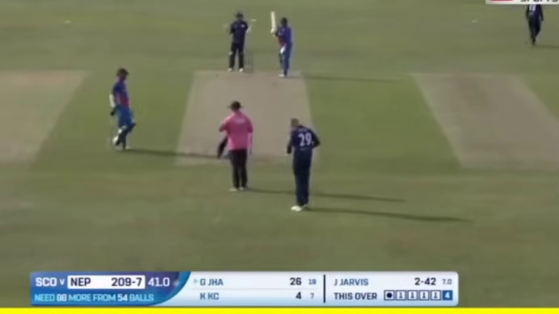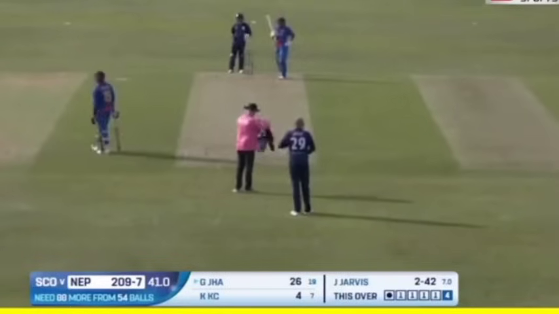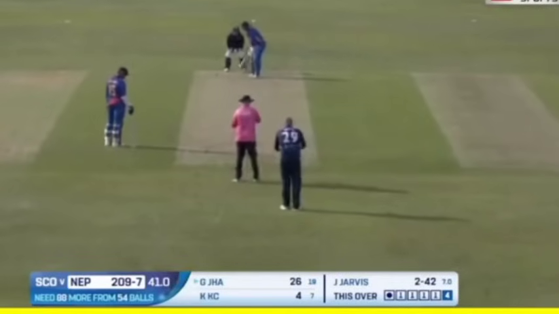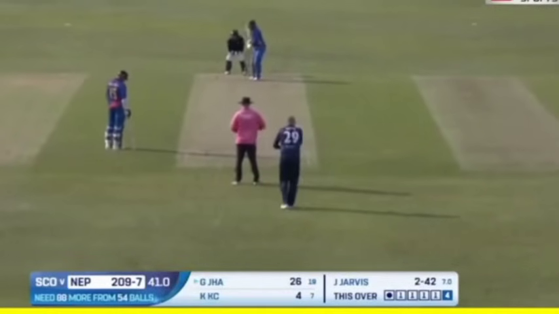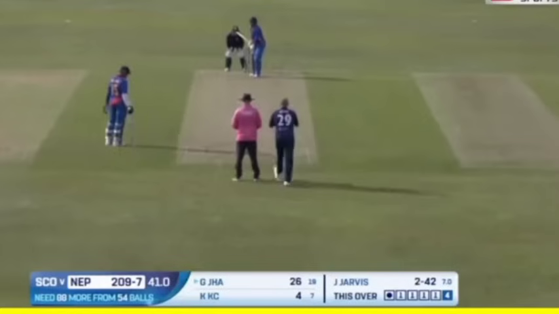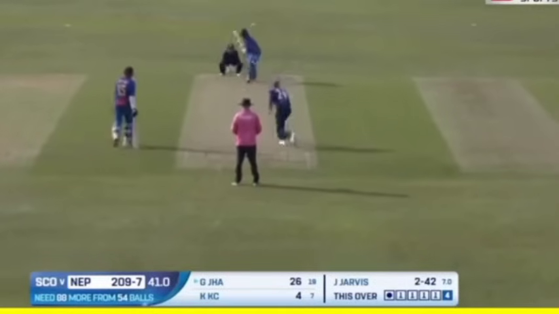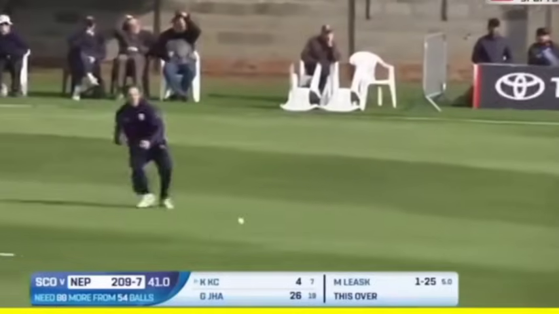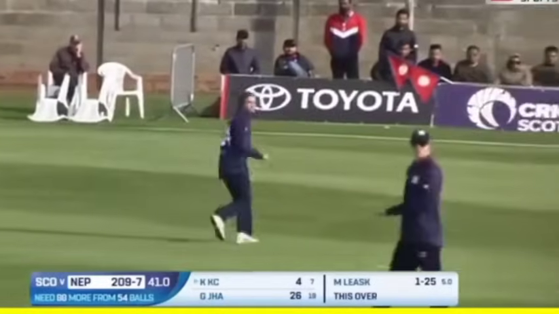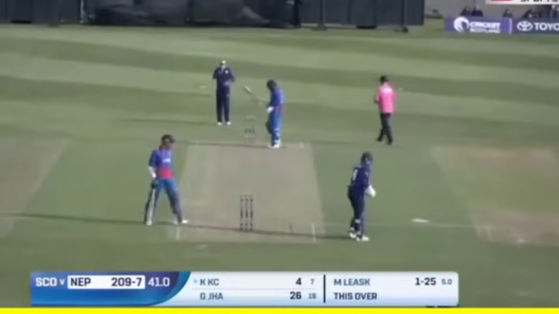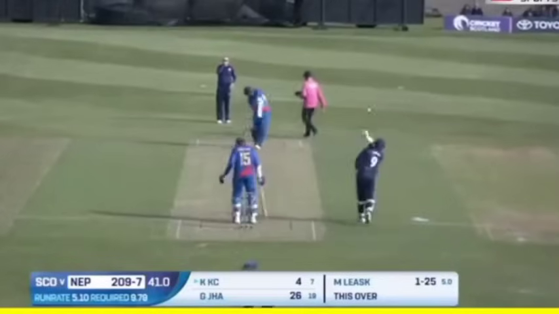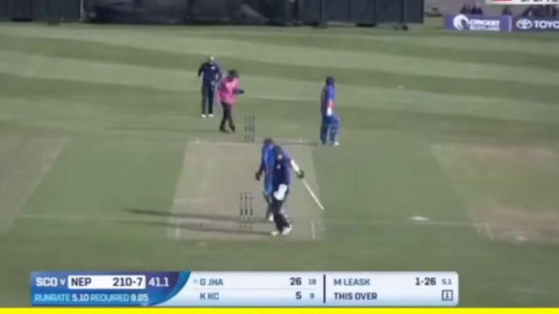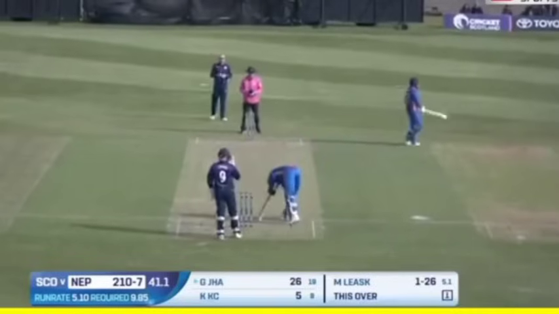Michael Leask is going to continue his spell. He's played his part today. Another who, not in his best form, but still finds a way to contribute. Just a single. So now that run rate creeping up to almost 10 and over. Still gettable.